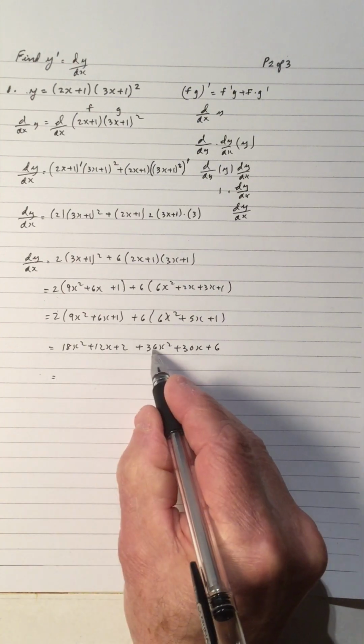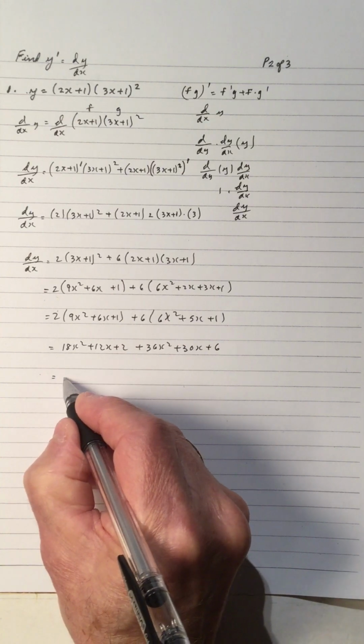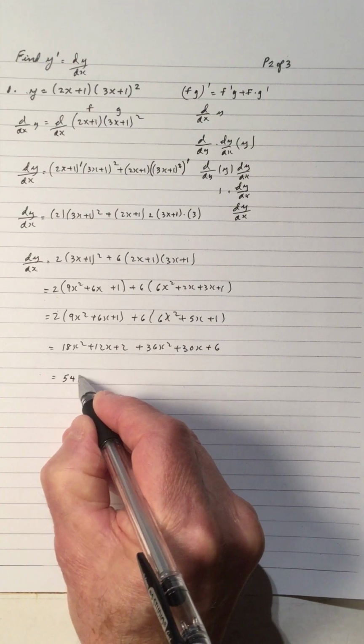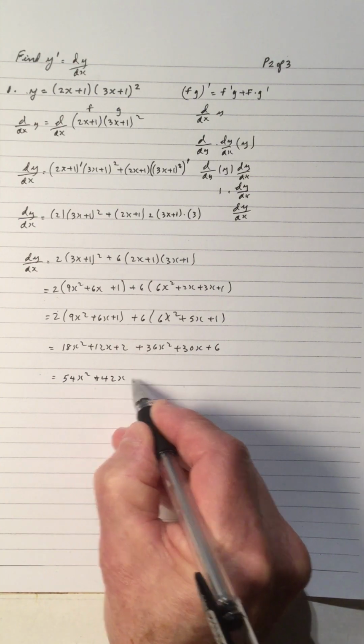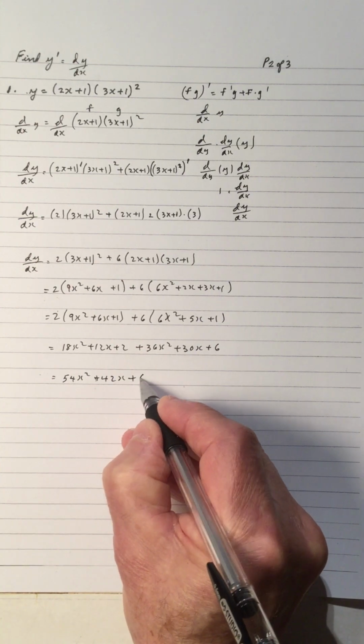Add up the like terms. 36 and 18 is 54x squared. 12 and 30 is 42x. 2 and 6 makes 8.